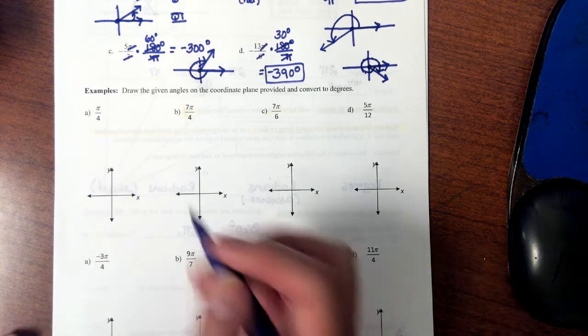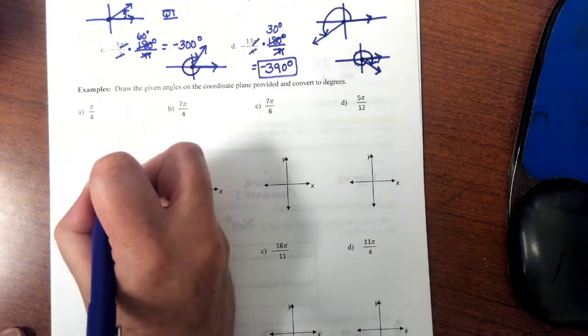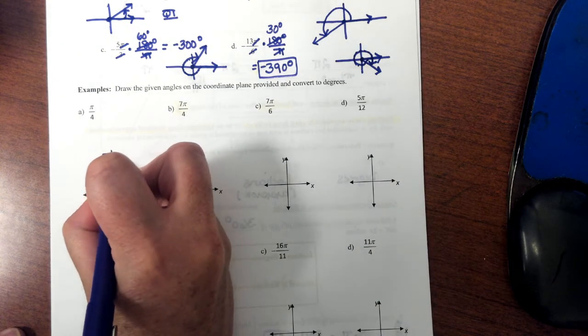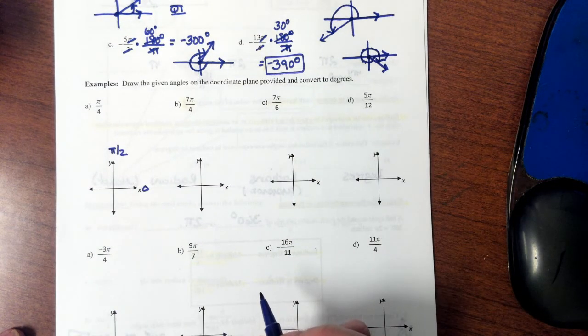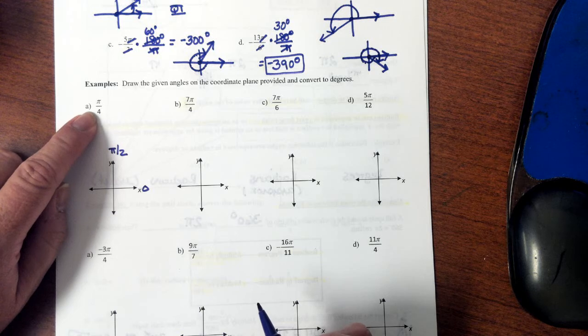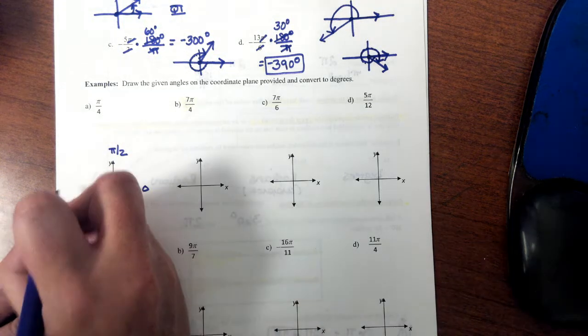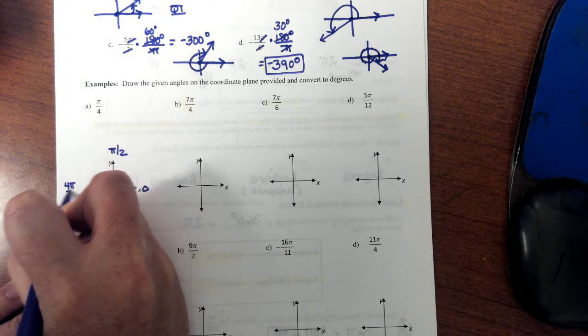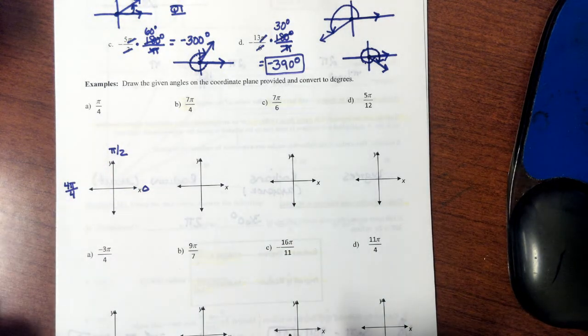I know that this is going to be 0 radians. This is going to be pi over 2. 90 degrees, if I did my conversion formula, is pi over 2. Notice this is a fraction. I know that this over here would be 180 degrees or just pi. Well, I can express pi a lot of different ways. Pi is equivalent to 4 pi over 4. If I was to simplify that fraction, that would simplify down to pi.